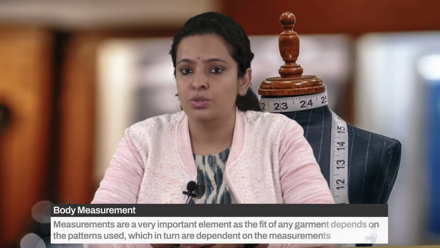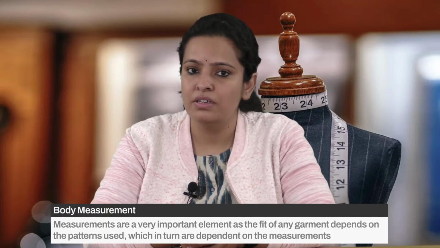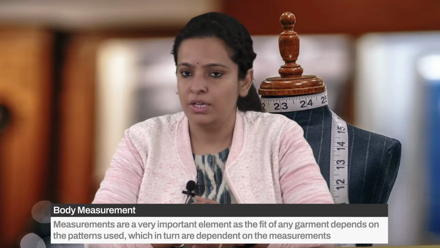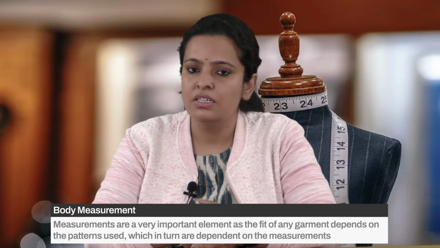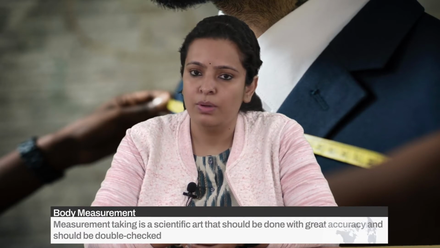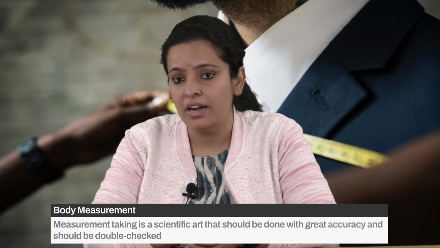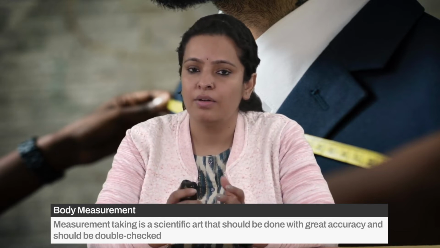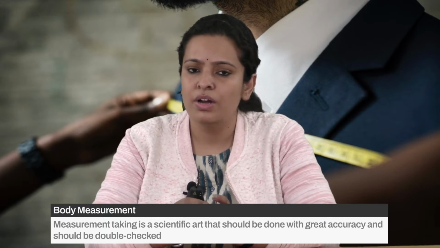So when we talk about the measurement for pattern making, it is a very important element, as the fit of any garment depends upon the pattern used, which is developed using the measurements, and which in turn depend on the measurements which you have taken. So measurement taking, we can say, is a scientific art that should be done with great accuracy and should have a double check. When we are taking the measurement, we should validate it, check it very properly, and then go with that measurement for the pattern making.